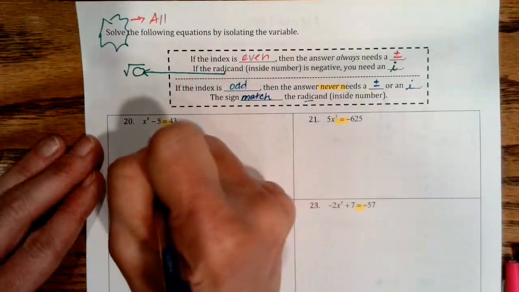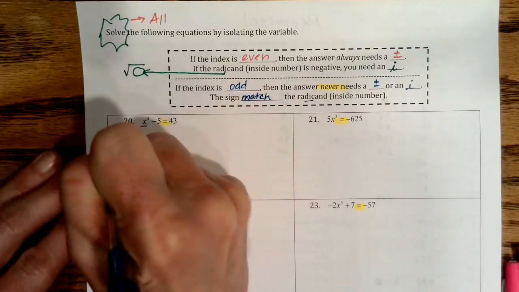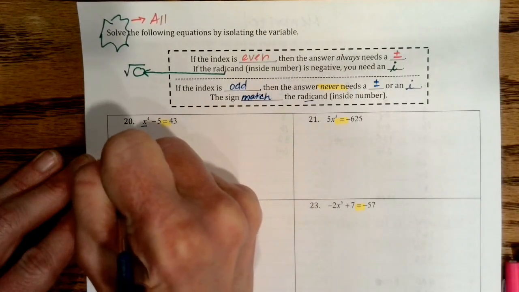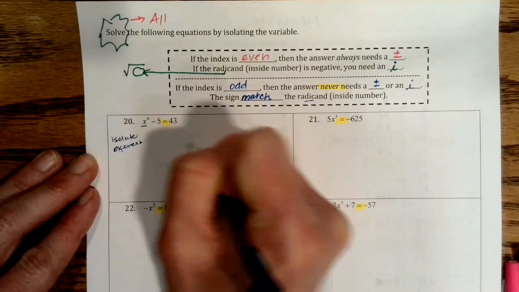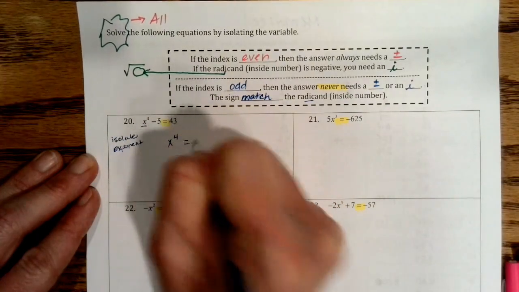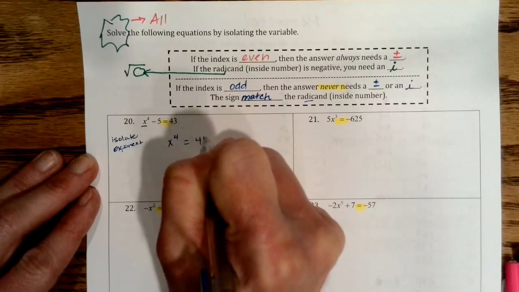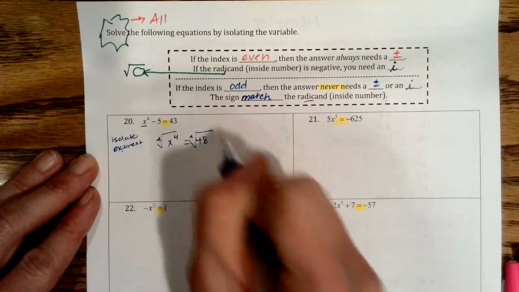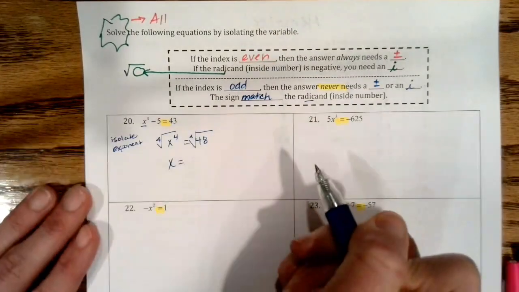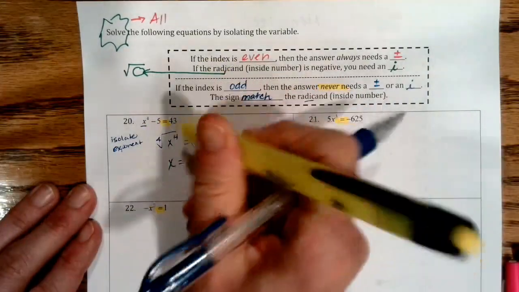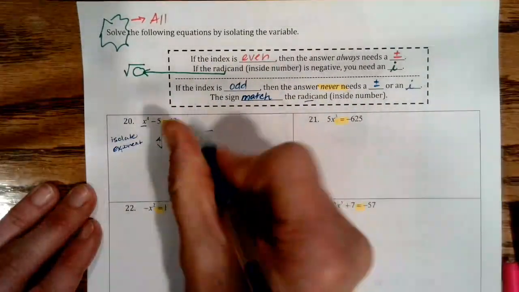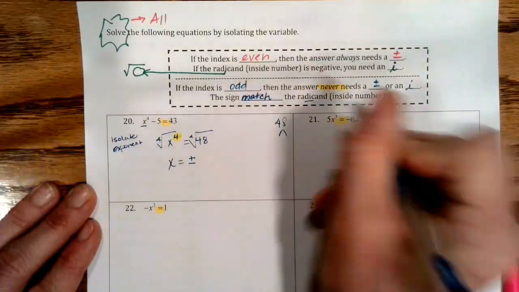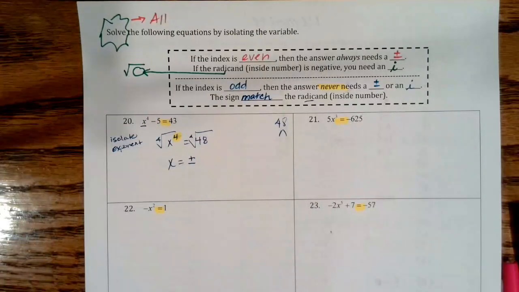All right, so let's take a look at this. Your first job is to isolate your exponent or your radical. So I have x to the 4th is equal to, if I add 5 to each side, 48. I'm going to take the 4th root of each side to give me just 1 x. Because my power is even, I know that I need a plus minus, and then I have to think about 48 and simplify that. Go ahead, draw a tree and see if we match.